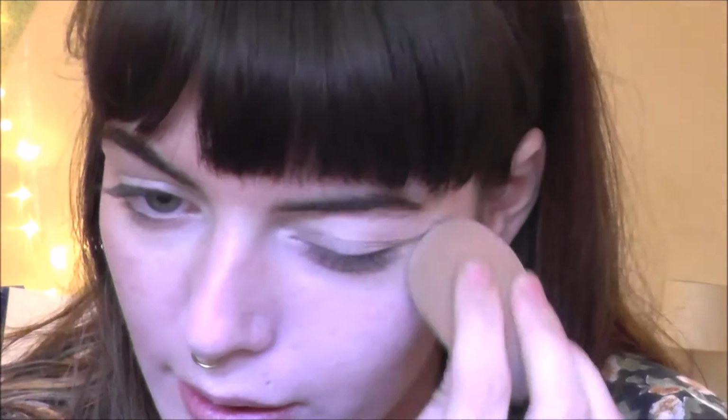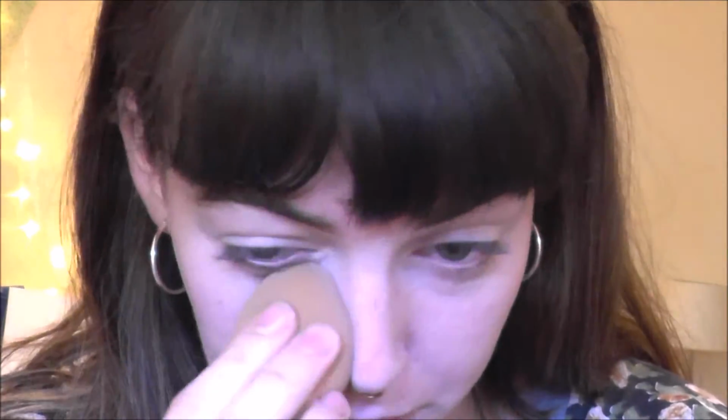So I'm just mainly putting it under my eyes to really brighten those. So I'm using the sponge. And that's with the concealer from the palette. I just realised I've actually got a bit of redness up here, so I'm just going to pop a little bit of green on and get that in there.